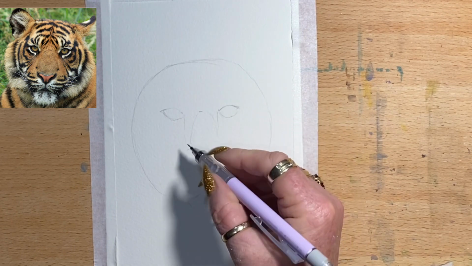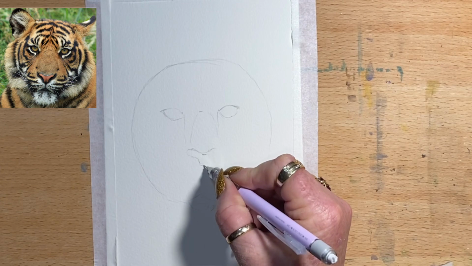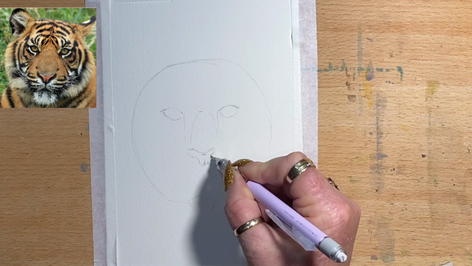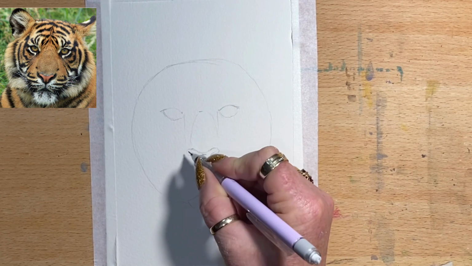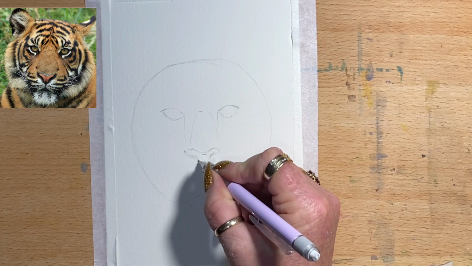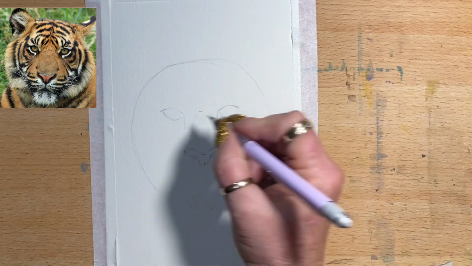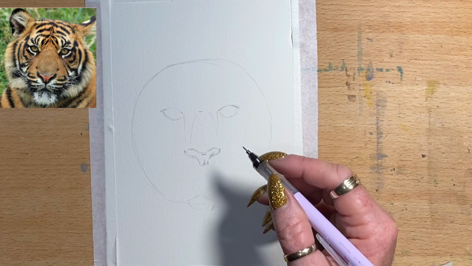So I've got that mark there. And I'll do the basic shape, and all animals have different nose shapes and different, it's fun to see the different proportions on animals, like a deer's nose and a rabbit's nose and a dog's nose and a bear's nose. Everything's so different. It's so much fun to sort of look at animals and try and analyze what it is about them that makes them them.